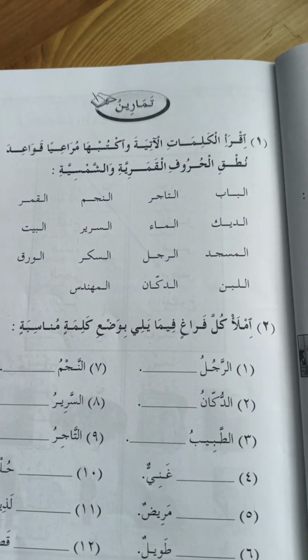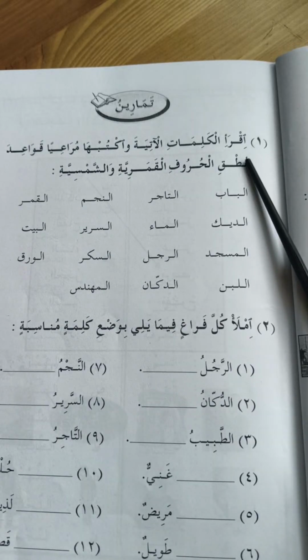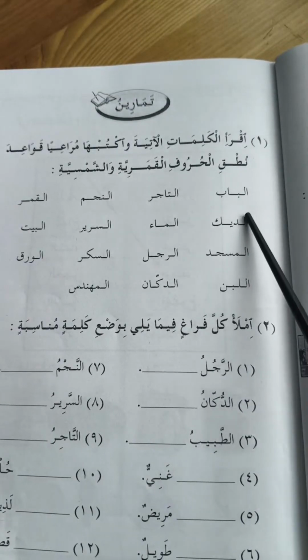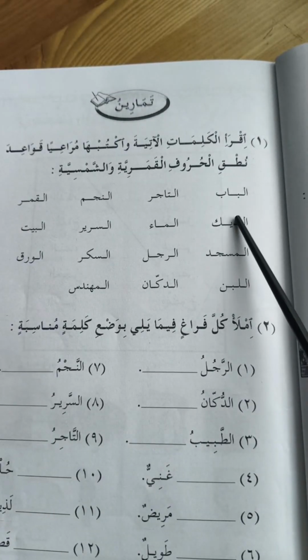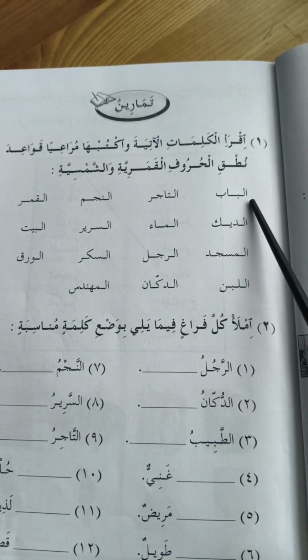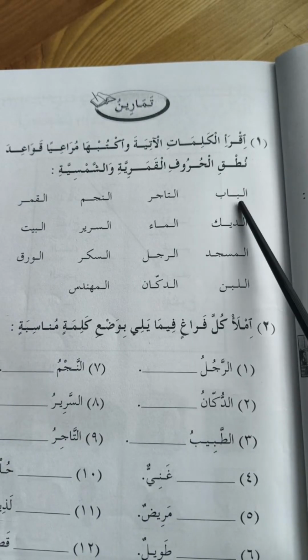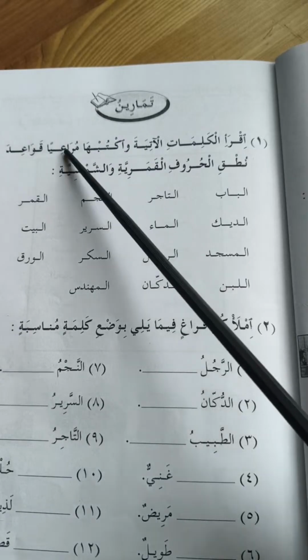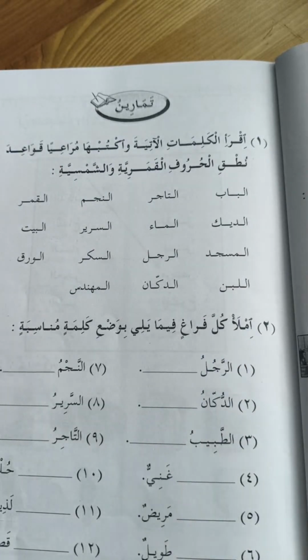Now, the next exercise. Let me check. We're going to finish this very soon. Lesson 3 is quite big. Okay, we have 3 more pages to finish. In this exercise, we need to identify which one has a lam sounding, and which one has a silent lam. اقرأ الكلمات الآتية واكتبها مراعيا قواعد. Don't worry about that. We just want to know which one becomes al, and which one the lam becomes silent.